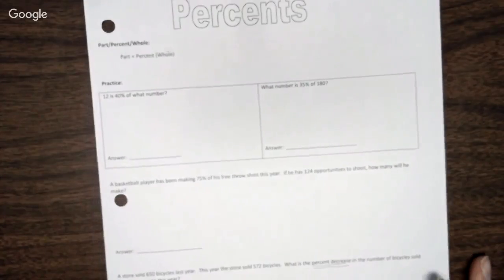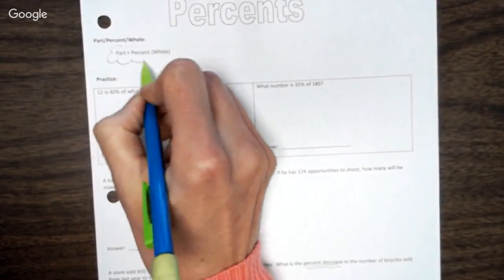All right, this is the percents review for our final exam. We're going to talk about part, percent, and whole. I'm just going to remind you that whenever you see a percentage, we're going to be using this percent equation, which is part equals percent times whole. So every time you see that, that's what we're going to be working with.